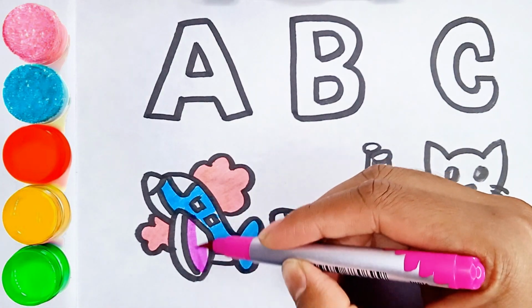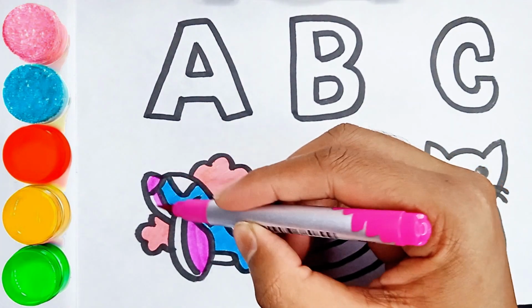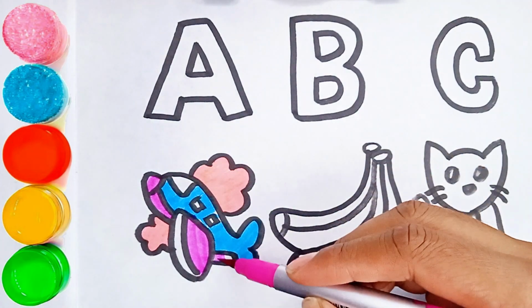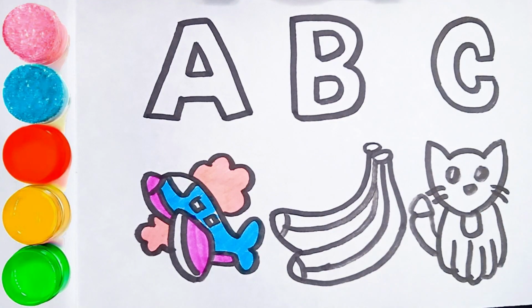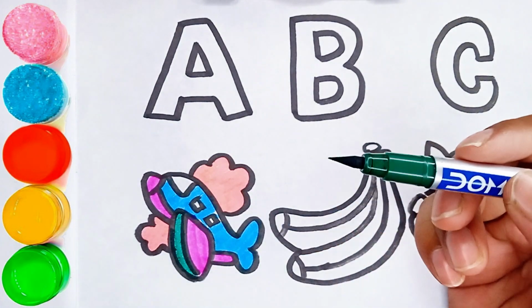I am using magenta color now. I am using green color now.